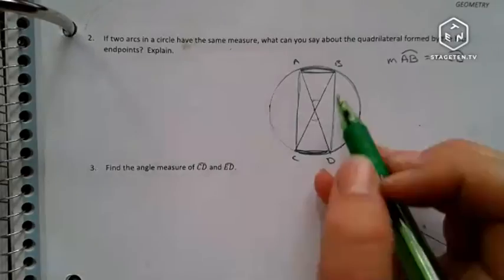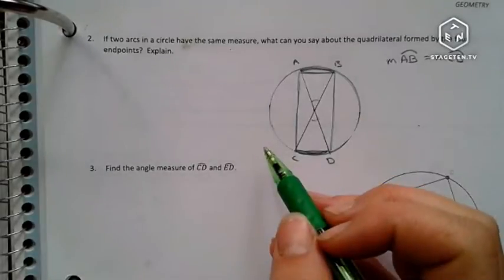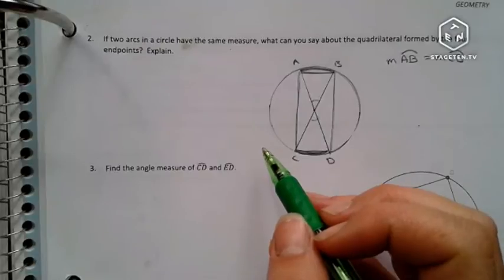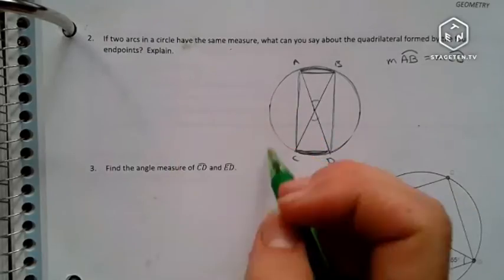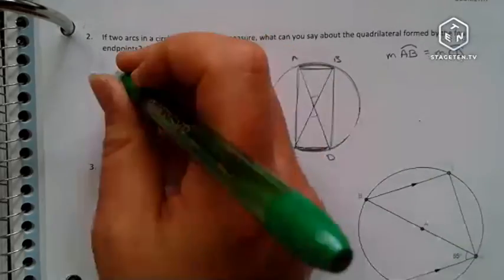All right, for number 3, scoot down a little, you should be able to see number 2 still. Find the angle measure of arcs CD and EB. Okay, so CD and ED.